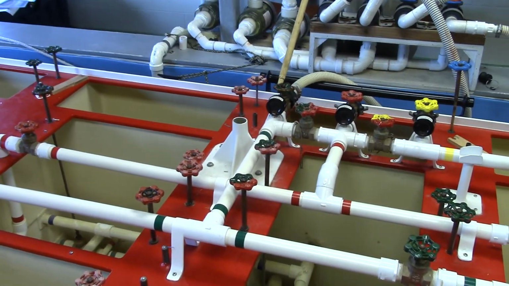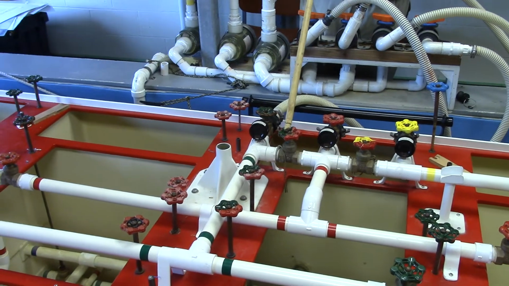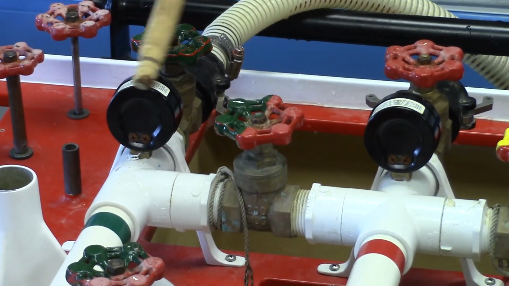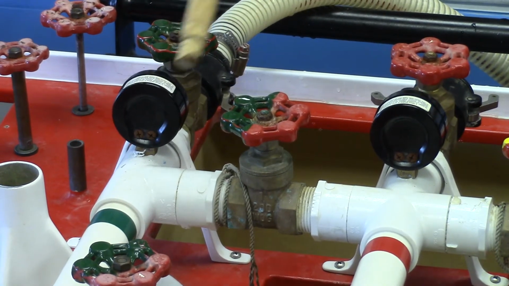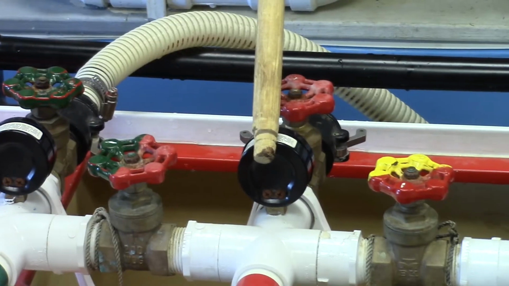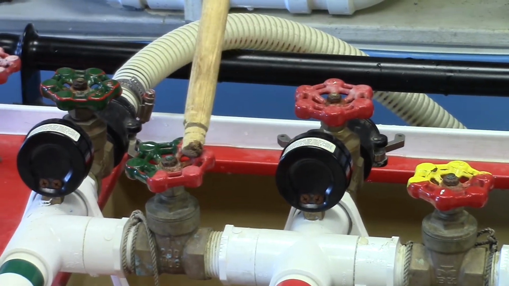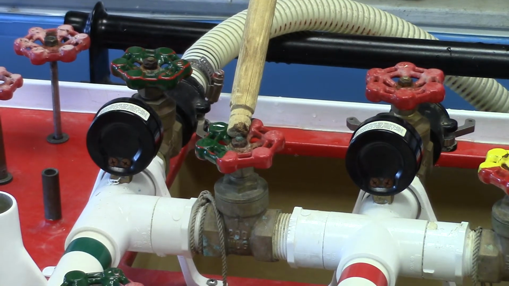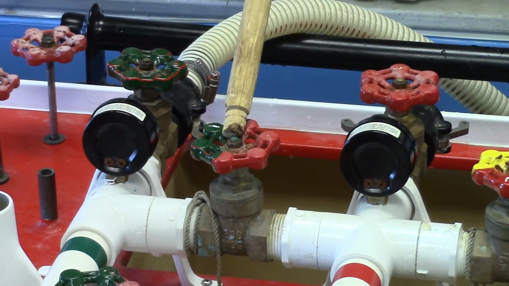So let's take a look at this valve. The first valve it's going to encounter is this colored valve. And by opening this valve, you can see that it's going to cross-connect these two systems. It's going to allow this cargo to go into the red system. So this valve here, the color-coded ones that are striped like this, are called crossover valves.